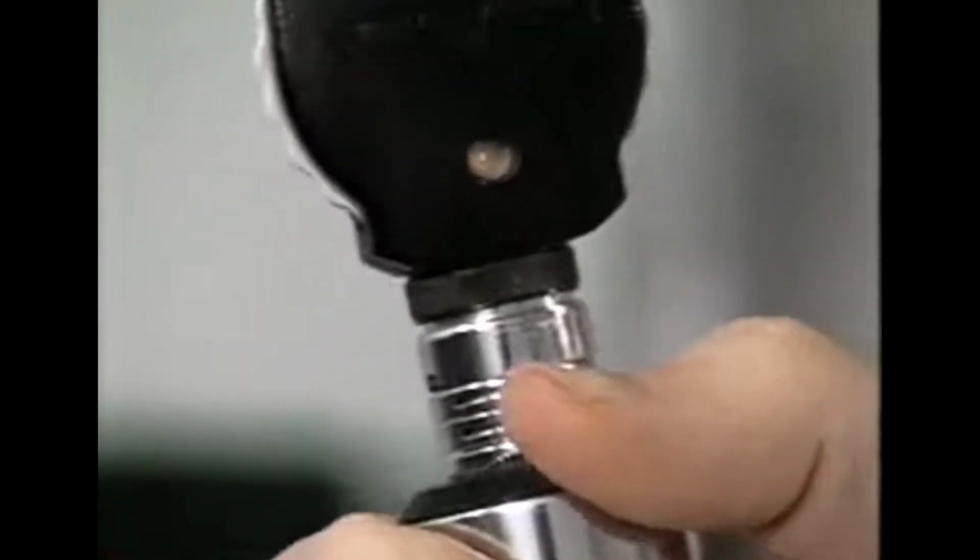Get to know your ophthalmoscope and its parts. This button turns it on and adjusts the light intensity. This dial adjusts your focus. Hold your ophthalmoscope like this so that you can adjust the focus during the examination.